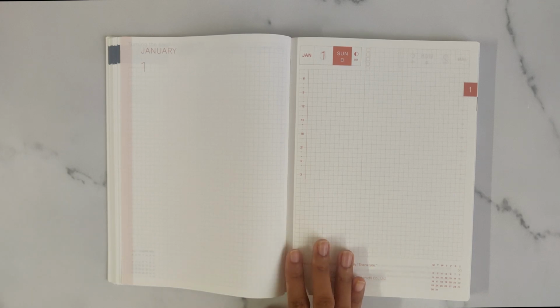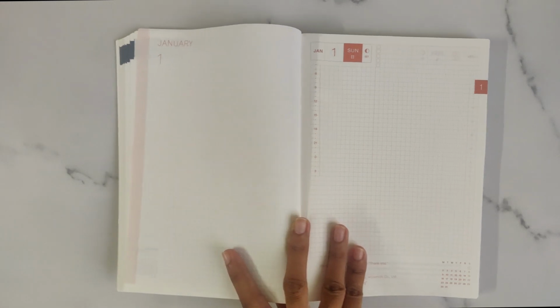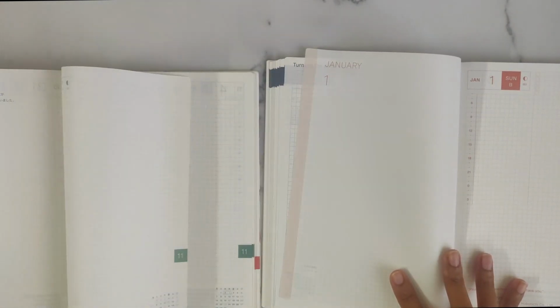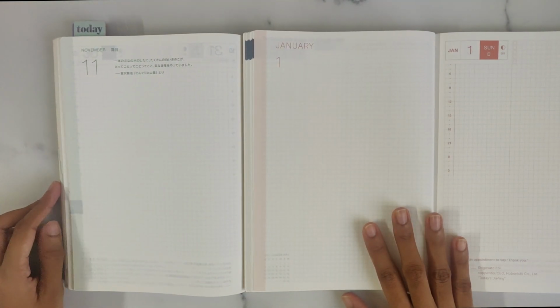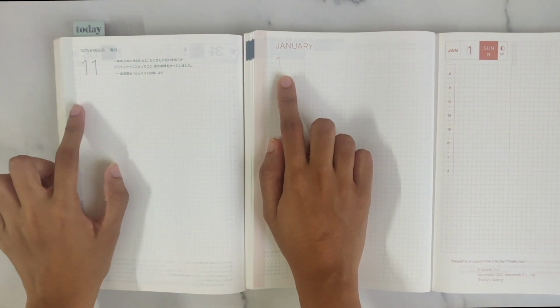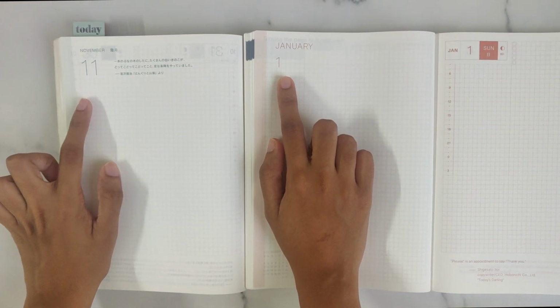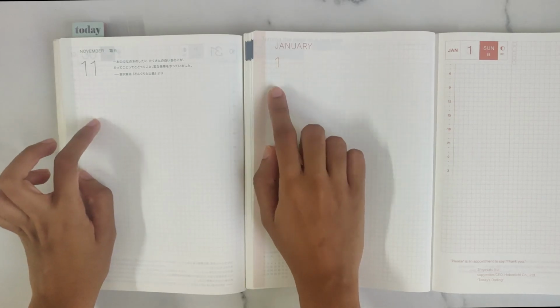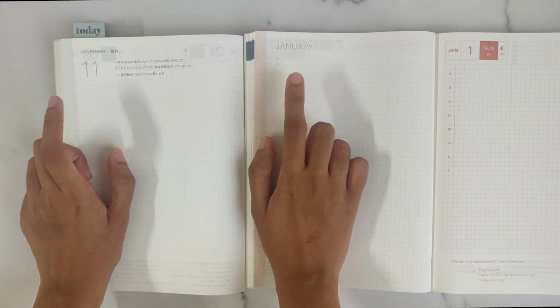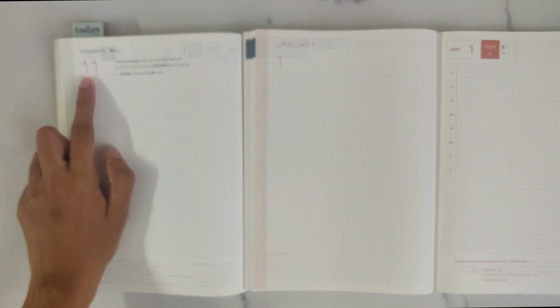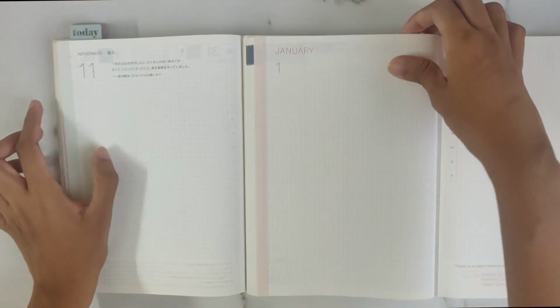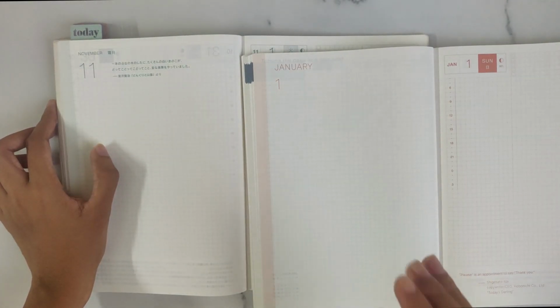Now before every daily spread there is of course the dashboard page as such. I will just open to a dashboard page so I can show you the dashboard page and we can make a comparison between both. Now here there is a significant difference. The numbers are more or less similar, but there are differences. You can clearly see both are the number 1, but this one in Japanese is extremely large in comparison to this that you see here, which is a little shorter.